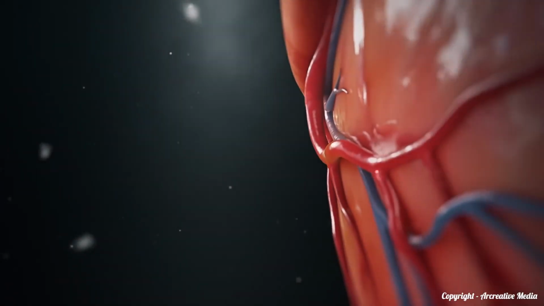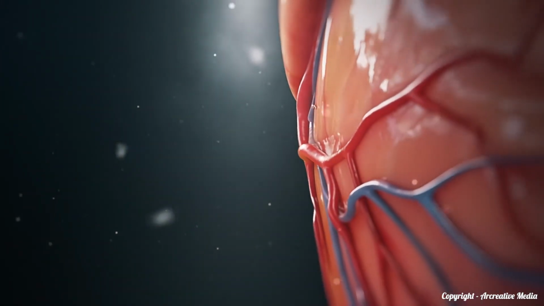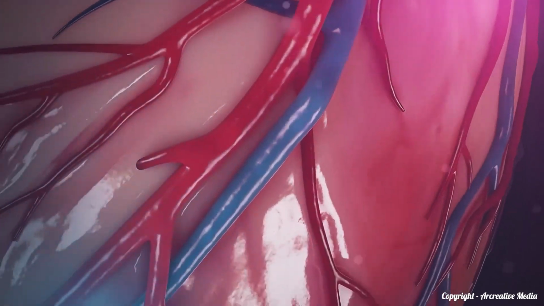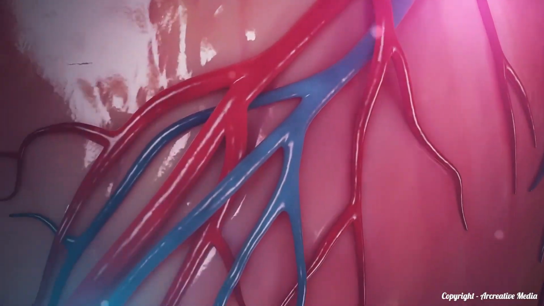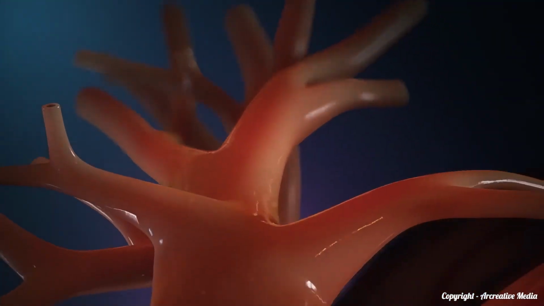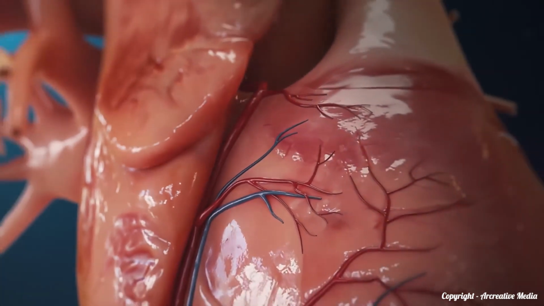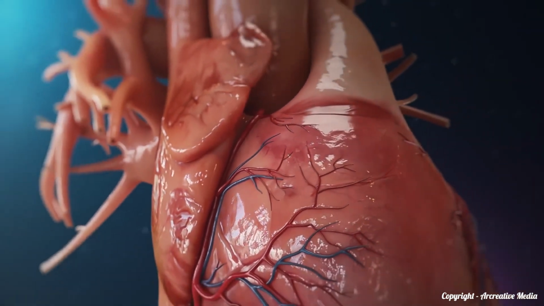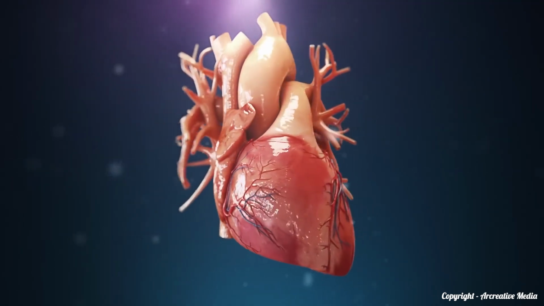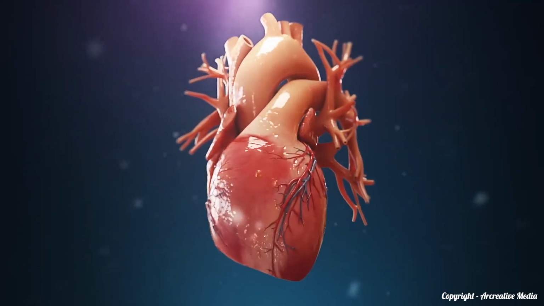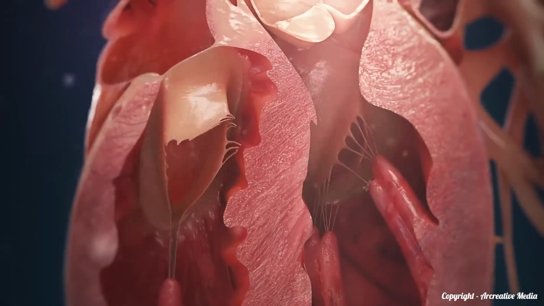Heart, our most vital organ, keeps us alive, beating nearly 3 billion times over a lifetime. But what happens when it doesn't form correctly? Congenital heart disease, or CHD, is a birth defect that affects the heart's general structure and function, ranging from mild irregularities to complex abnormalities, requiring lifelong care.